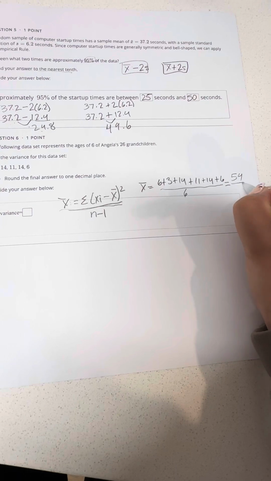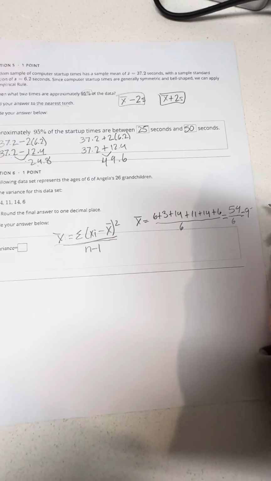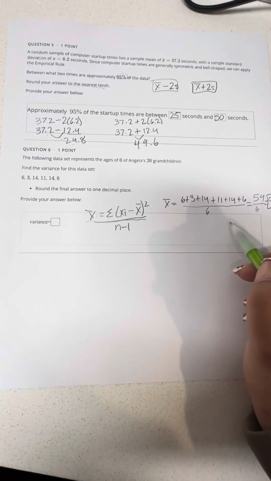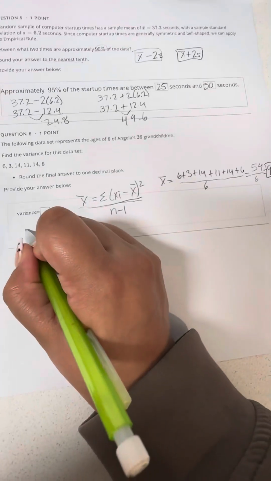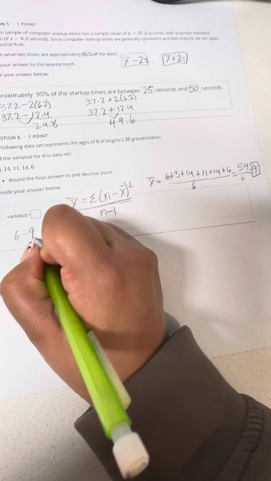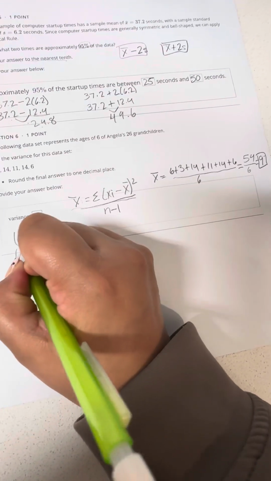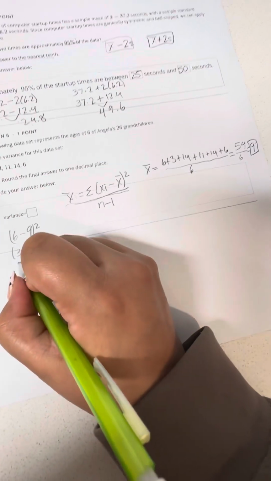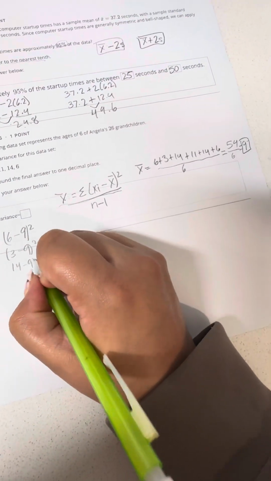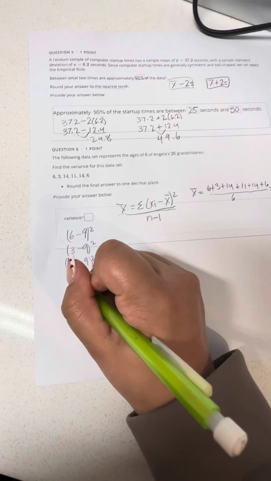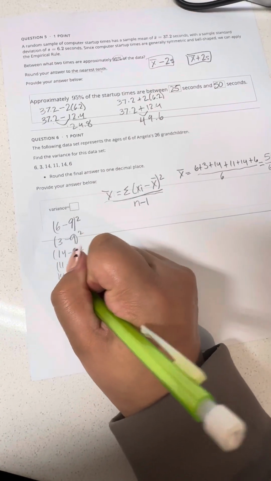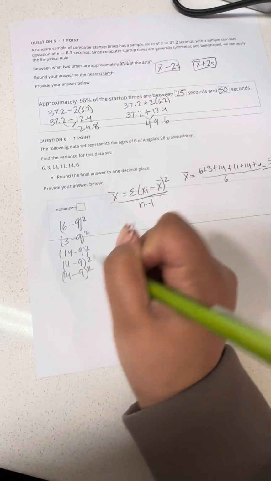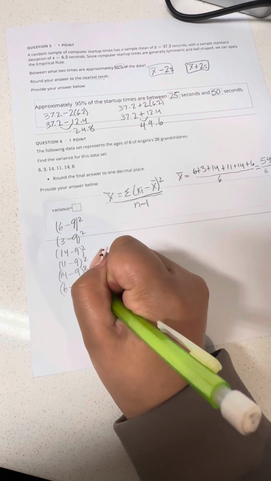That's 54 divided by 6, which equals 9. Since you already got 9, it's going to be 6 minus 9 squared, 3 minus 9 squared, 14 minus 9 squared, 11 minus 9 squared, 14 minus 9 squared, and 6 minus 9 squared.